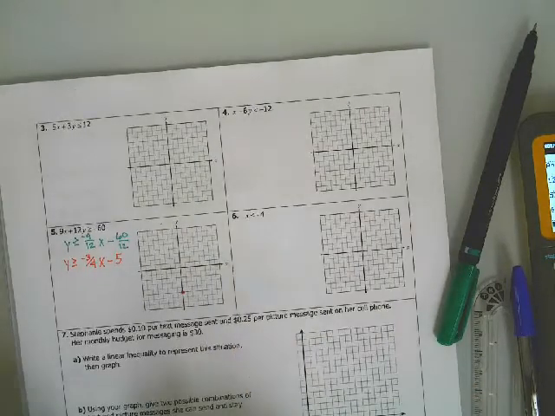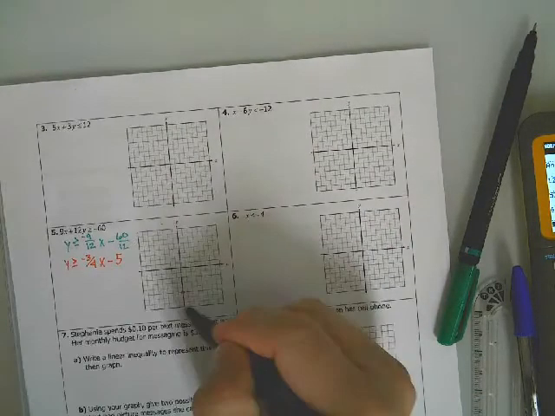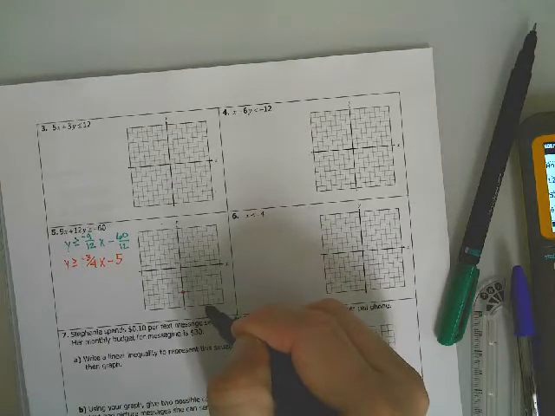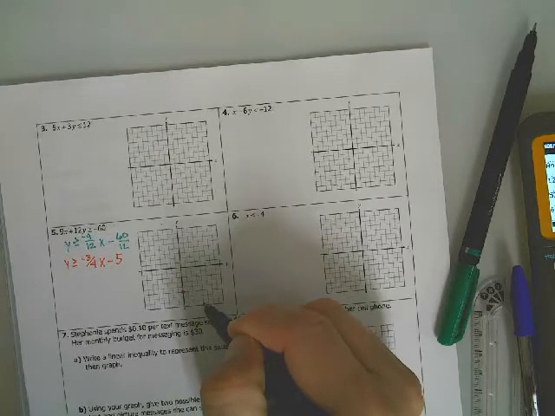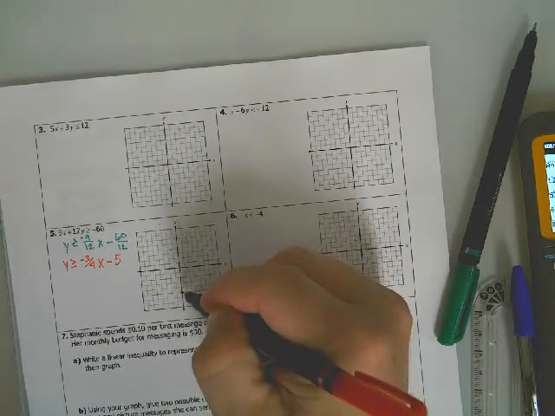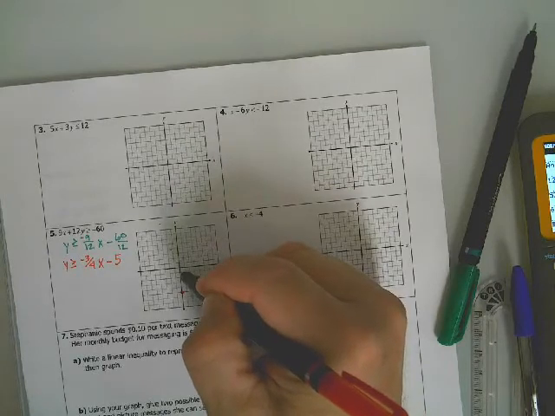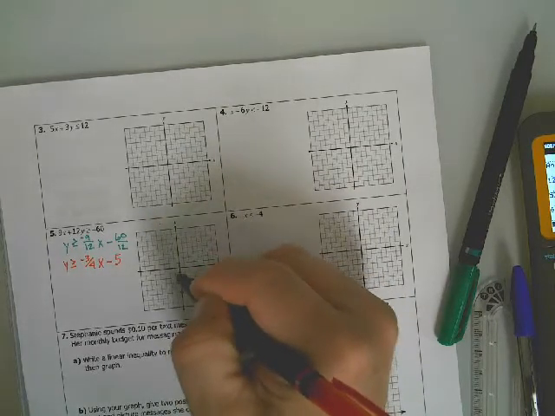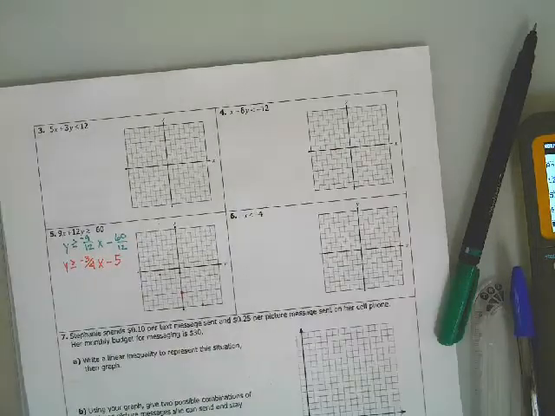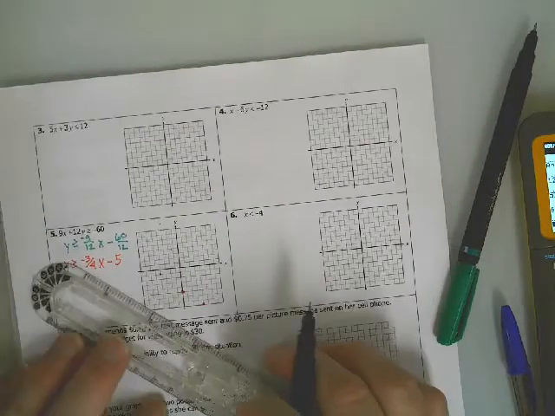My slope is -3/4, so I go down 3/4. Or you can do the opposite of that, which would be go up 4 but left 5. So I'll connect my points here.